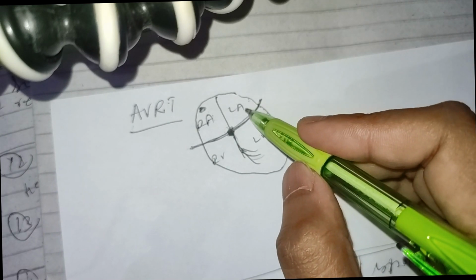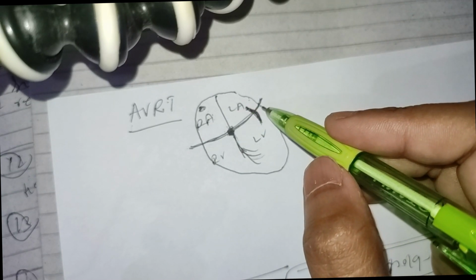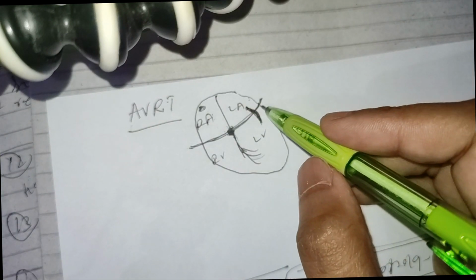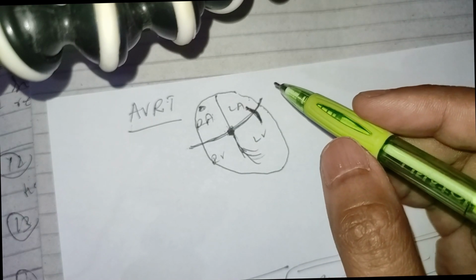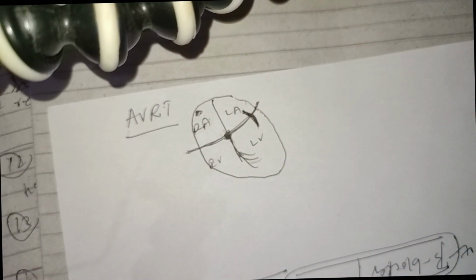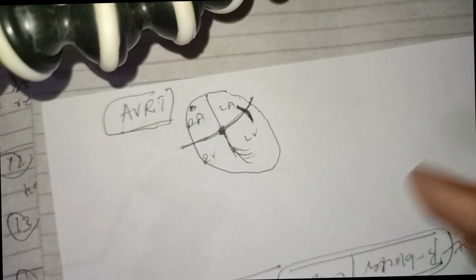But if let's say there is abnormal conducting tissue, either congenitally or after a scar, after myocardial infarction, or after any heart surgery, because you know in cardiothoracic surgery they repair valves with open heart surgery, and if there is scar formation or if there is abnormal conducting tissue formation between atria and ventricles, then those can cause AV reciprocating tachycardia.